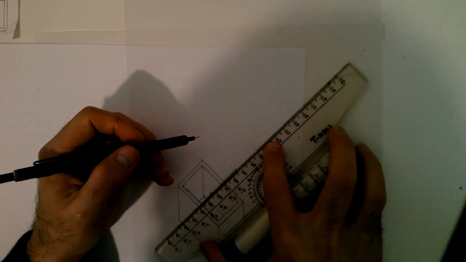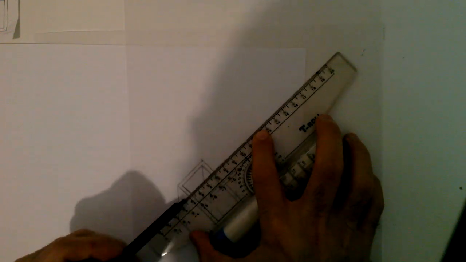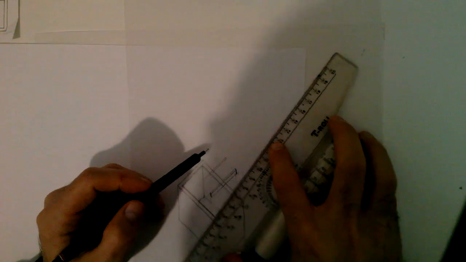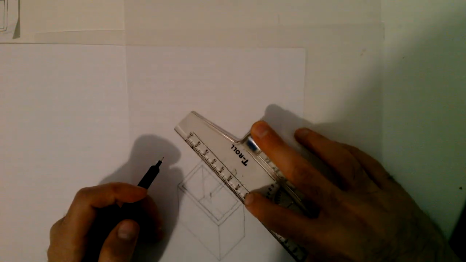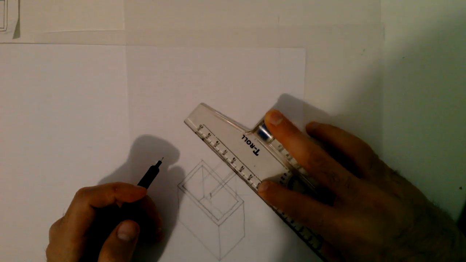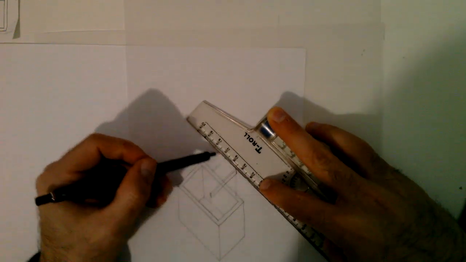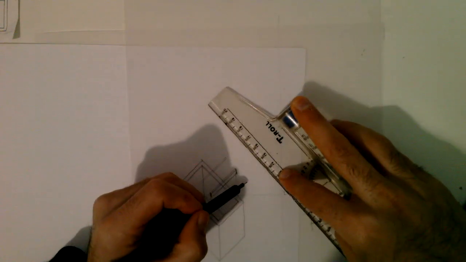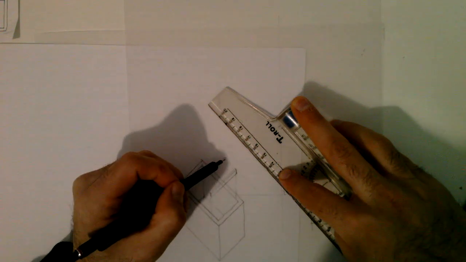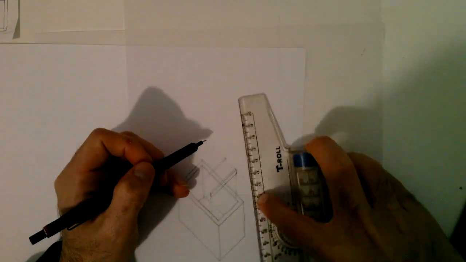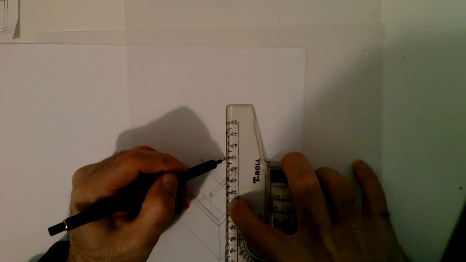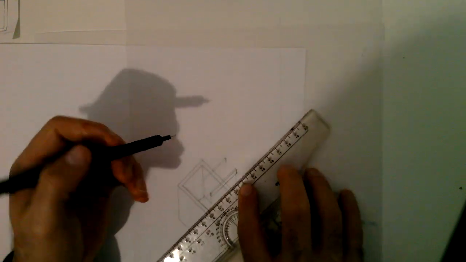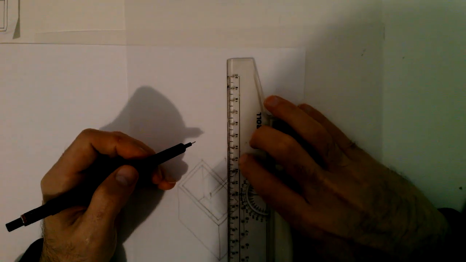But for you to know, perhaps I could have drawn another one of these in between. These very light lines are the guidelines that guide me through the drawing. And again, maybe 200 millimeters here.